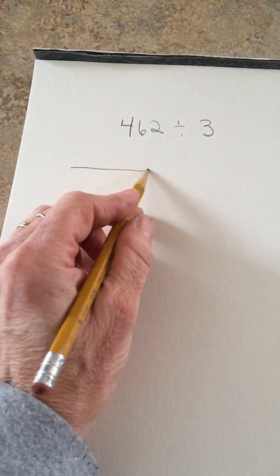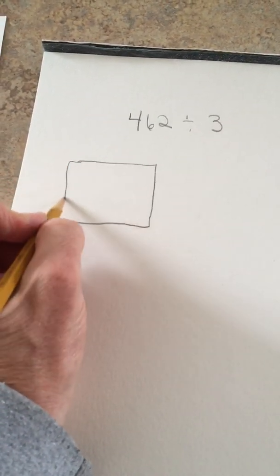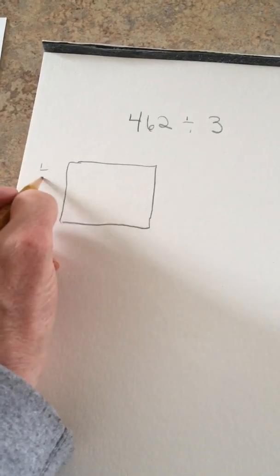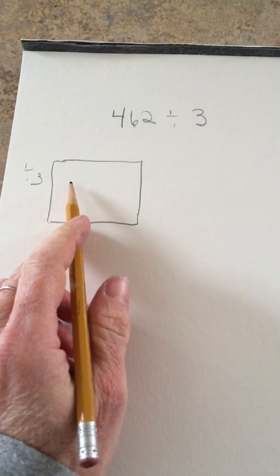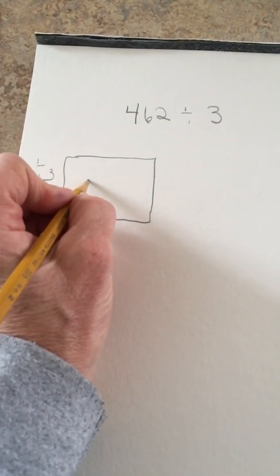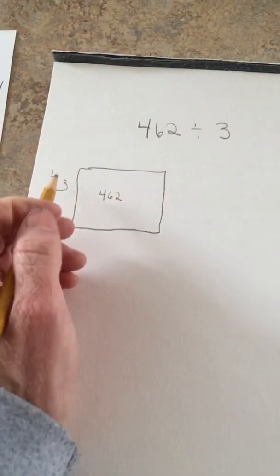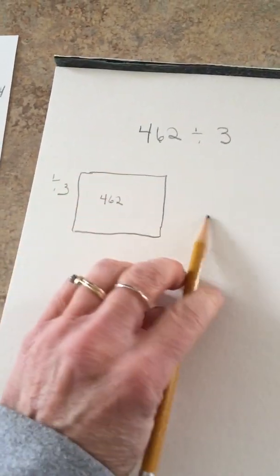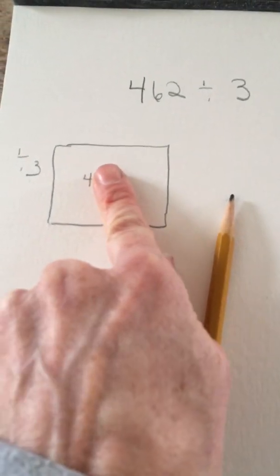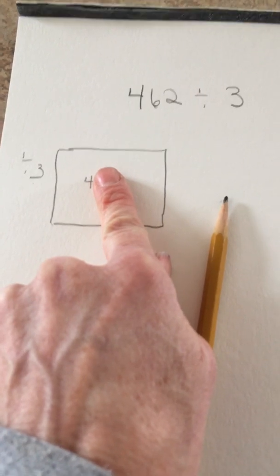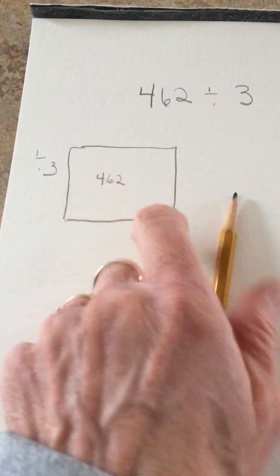The first thing you do is draw a box. And we're going to put out on the side, we're going to be dividing by 3. Okay, so we'll start out with our whole number. It is 462. And we're going to think, how many times can 3 go into that? So let's start out by covering up and just having the one digit show. The one digit that we have showing is 4. So we know that the closest thing when you're multiplying by 3 is 3 times 1.